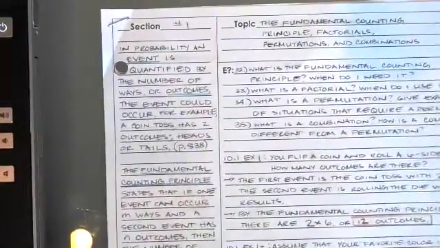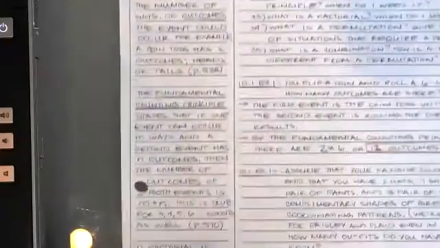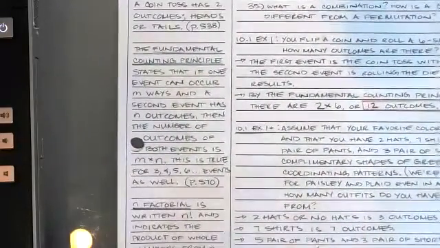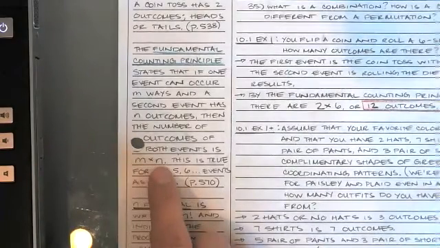In the topic of probability, an event is quantified by the number of ways or outcomes the event could occur. For example, a coin toss has 2 outcomes, either heads or tails. The fundamental counting principle states that if one event can occur m different ways and a second event has n possible outcomes, then the number of outcomes of both events together is their product, m times n.